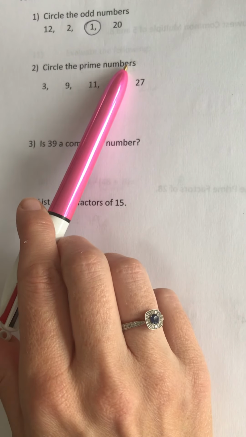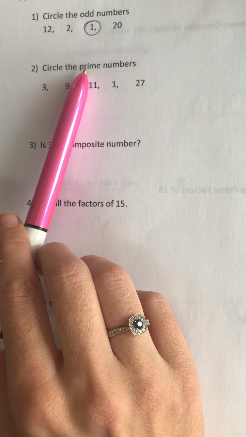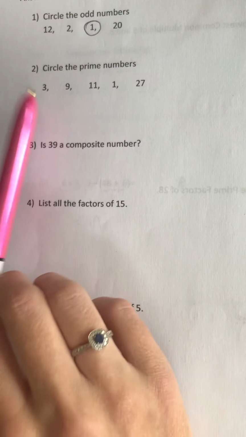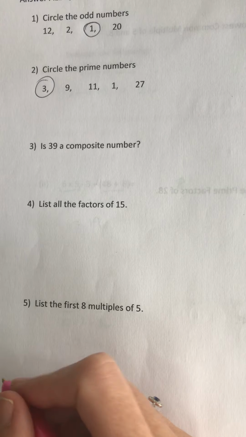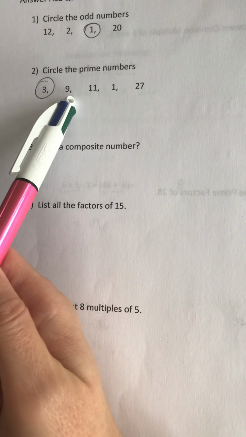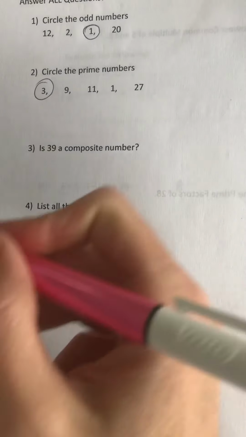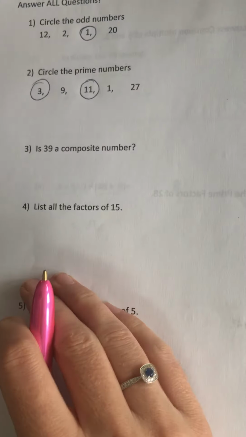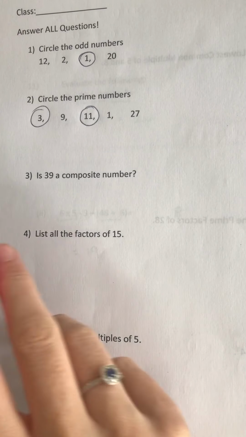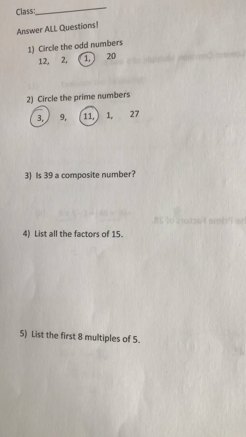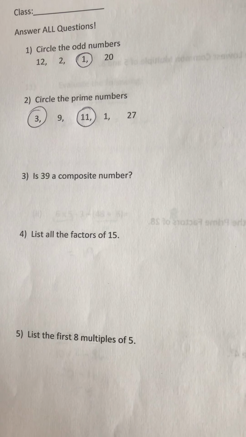Circle the prime numbers. Prime numbers are numbers that only have 2 factors, itself and the number 1. So 3 is prime because its only factors are itself and the number 1. 9 is not prime, because 1, 9 and 3 go into 9. 11 is prime, 1 by 11. 1 is not prime because it has to have 2 factors, itself and the number 1. And 27 is not prime. 3 goes into it, 9 goes into it, etc.